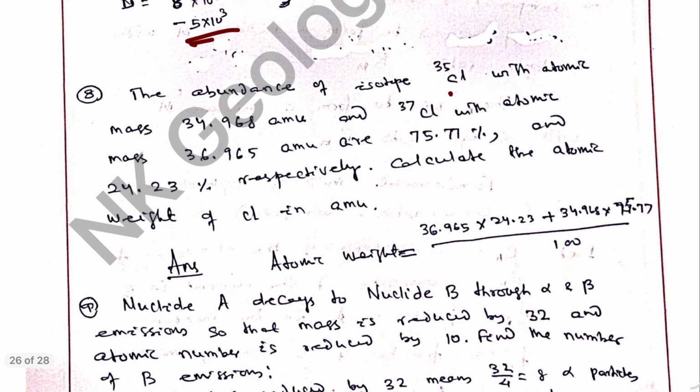The abundance of isotope chlorine 35 with atomic mass 34.968 AMU and chlorine 37 with atomic mass 36.965 AMU are 75.77% and 24.23% respectively.